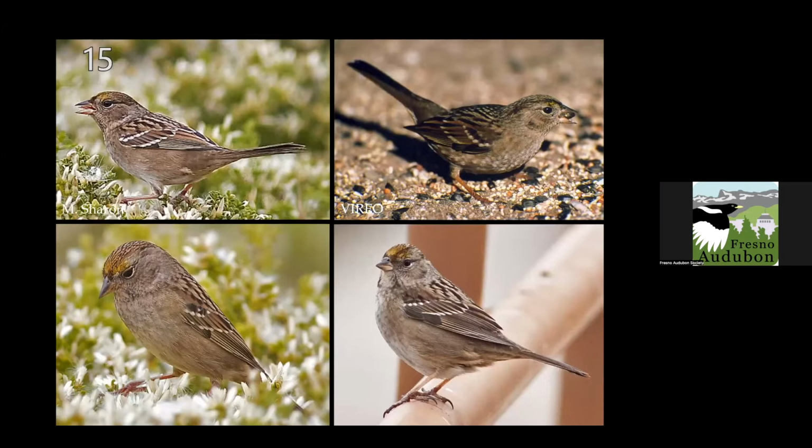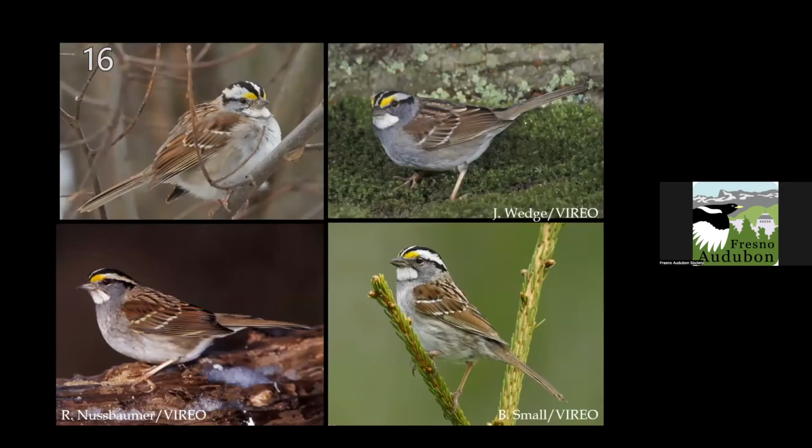Now moving on to the rarer of the three, the white-throated sparrow. And of course, the best place to look for white-throated sparrow is with other Zonotrichia. Being gregarious and flocking in the winter, like a lot of sparrows, but especially Zonotrichia, they often are found in with a mixed flock that way.